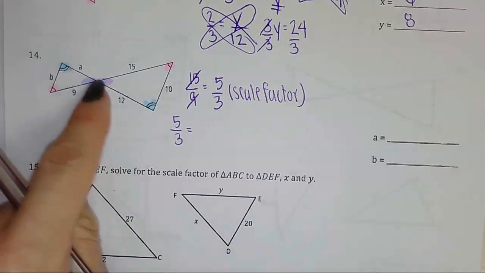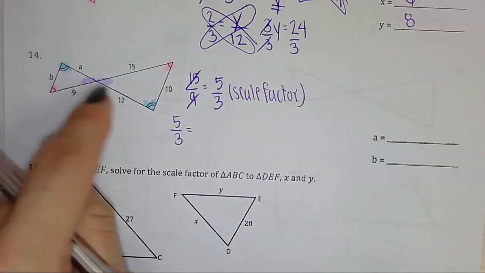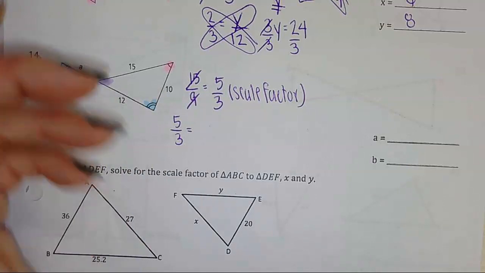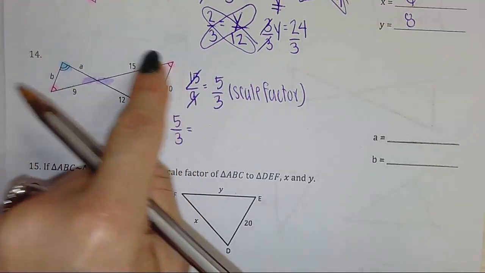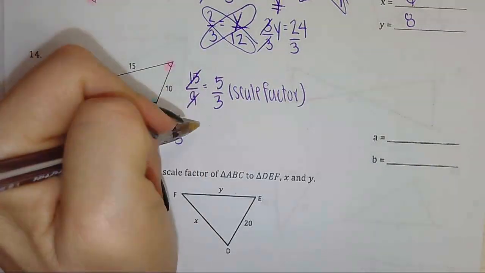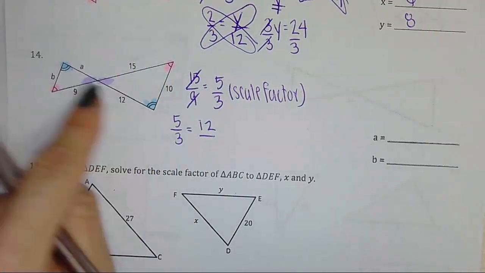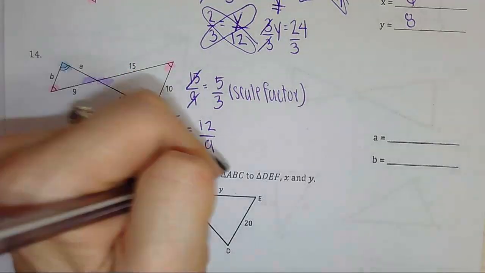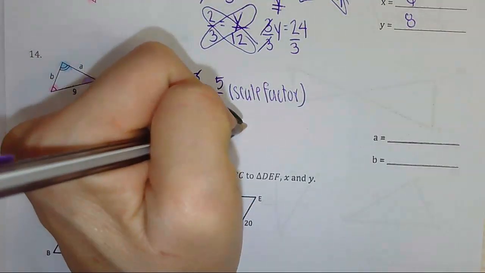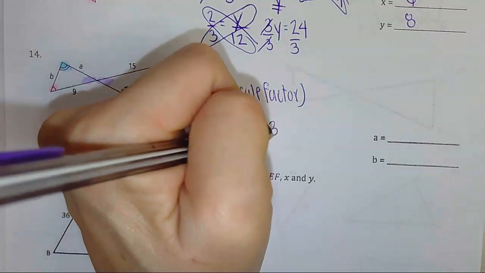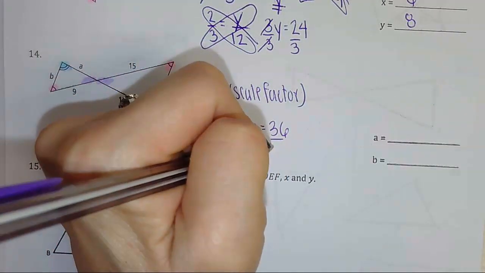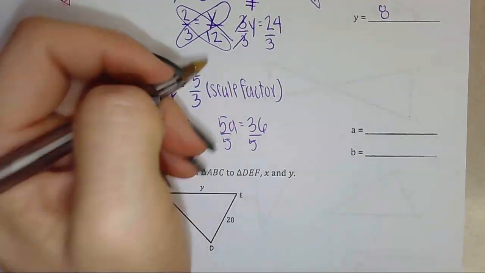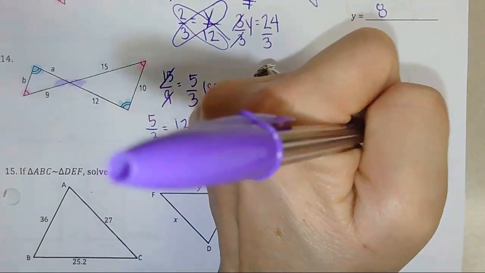Okay, so now I'm going to take that 5 over 3, and I'm going to set it equal. Well, I want to solve for a first. So I have to put 12 on top this time, because I started with 15, which is this shape, that means I have to do 12 on top. And I'm going to group it with a because they both are between the same colors. And again, I'm going to cross multiply. So 5a equals 36. Divide by 5, divide by 5. a equals 7.2.